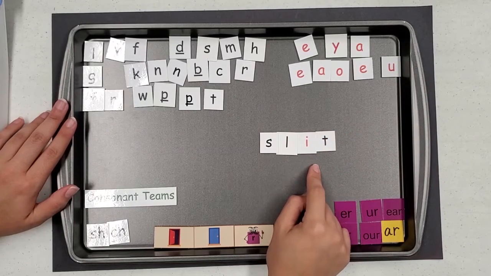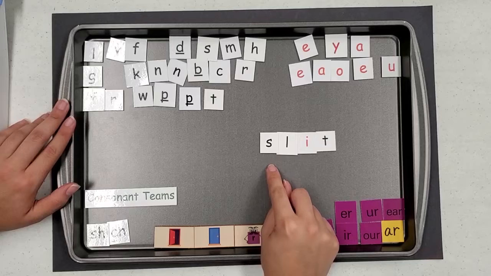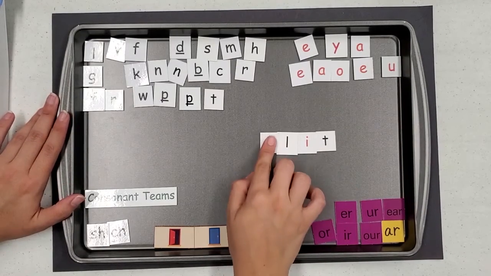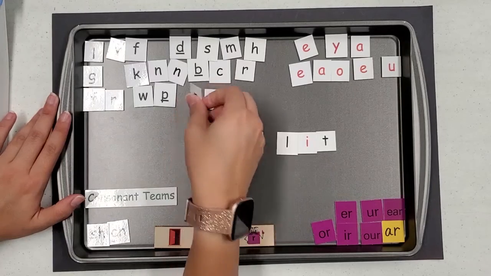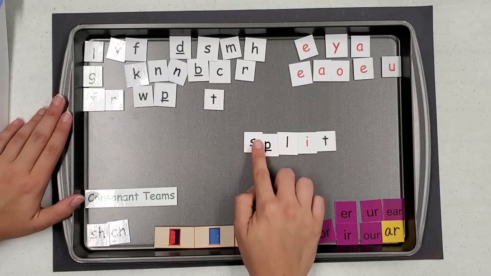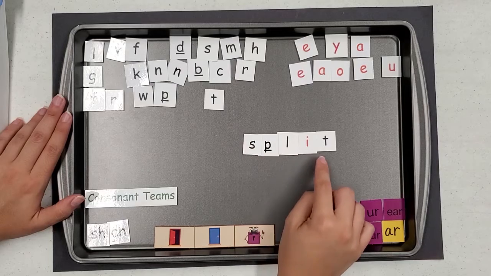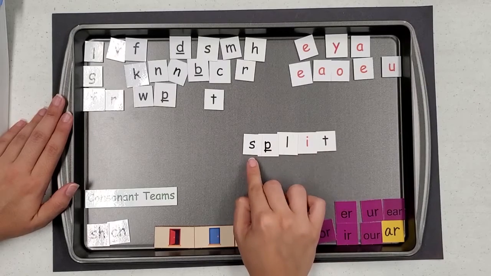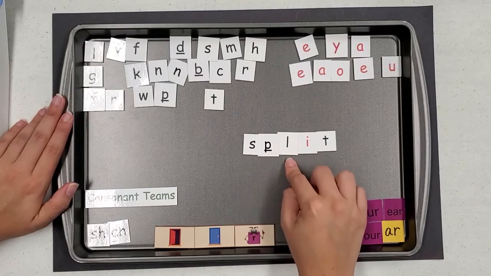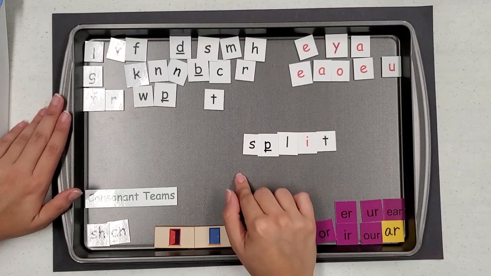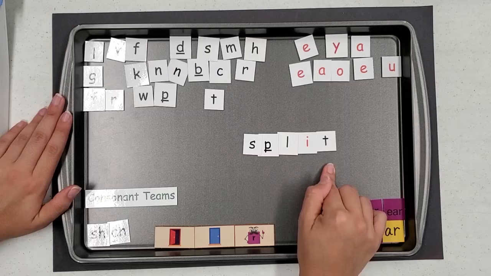What is this word? Slit. I can change slit to split by adding a P. Let's say every sound that each letter is making. Say the sounds with me. S, p, l, i, t. Good. Now blend all the letters together to form a word.